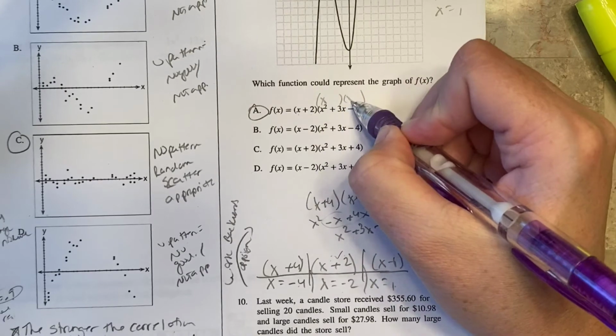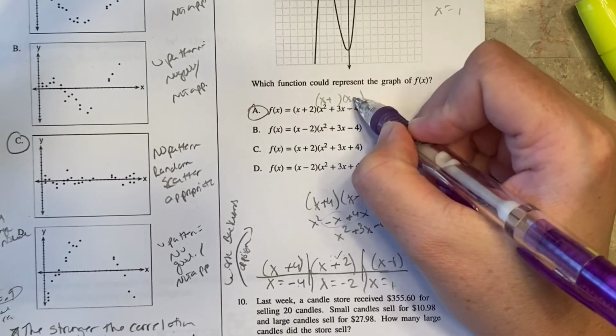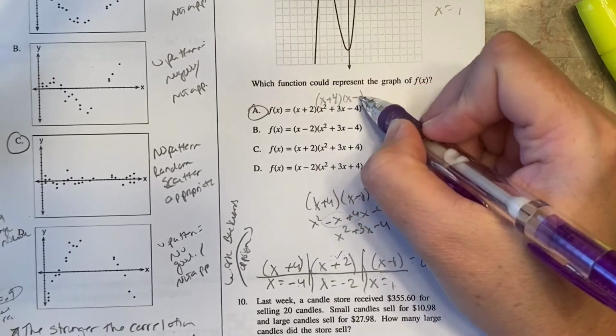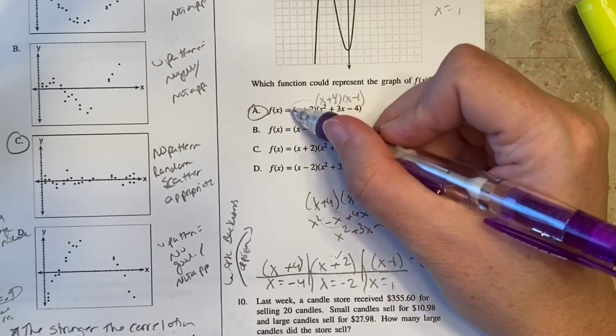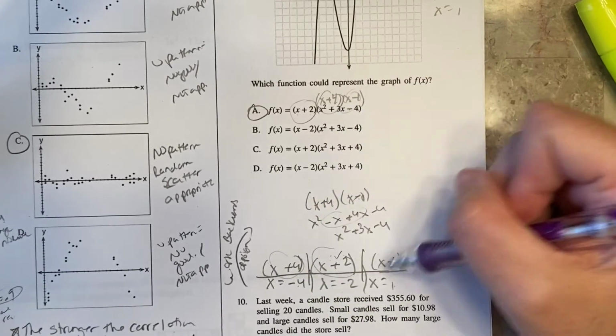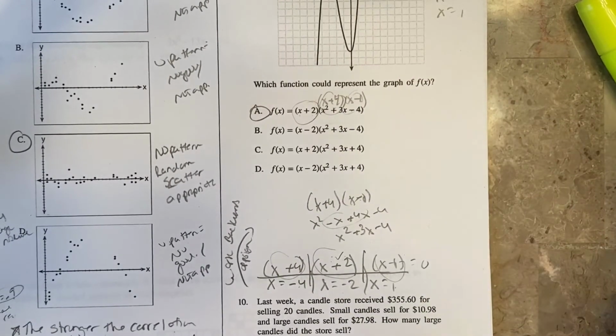So we know this is x, bring up a plus, a positive times a negative is a negative. What multiplies to 4 and adds to 3? That would be, I think, 4 and 1. And there you go. So you have x plus 2, x plus 4, and x minus 1. So that's just another way to figure this out.